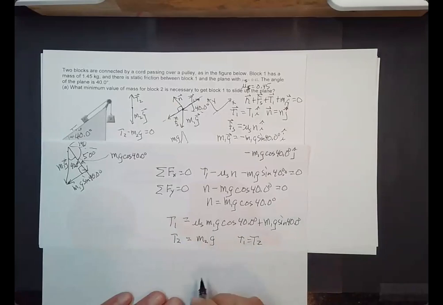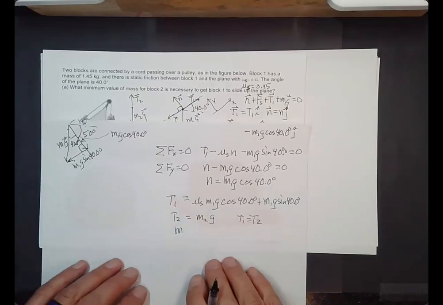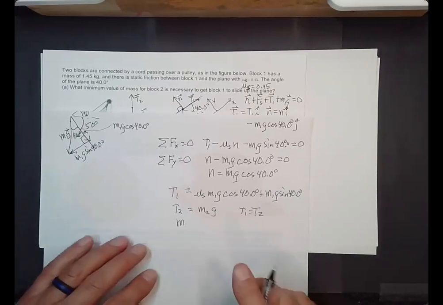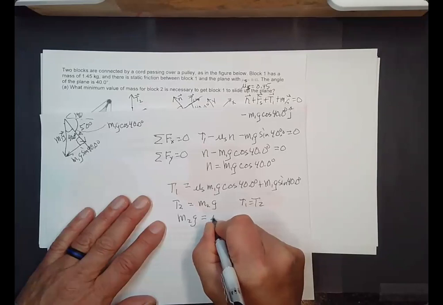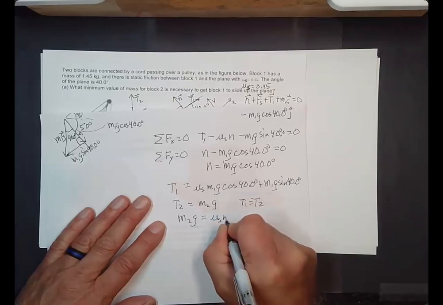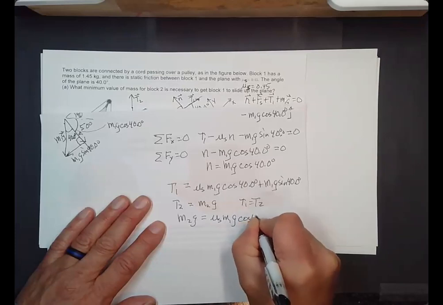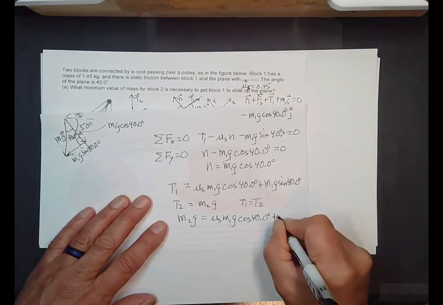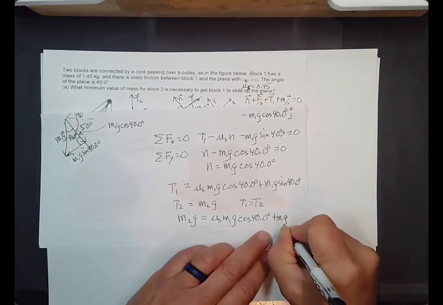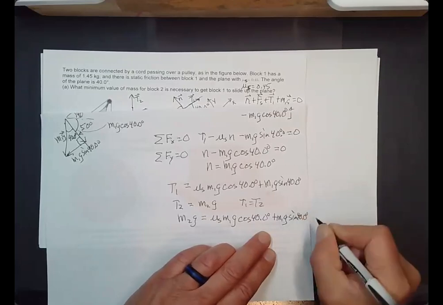So I can say that to just overcome that friction, M2G is going to equal mu sub s M1G cos 40 degrees plus M1G sine of 40.0 degrees.